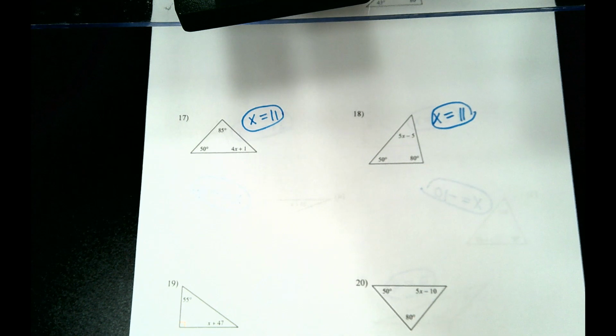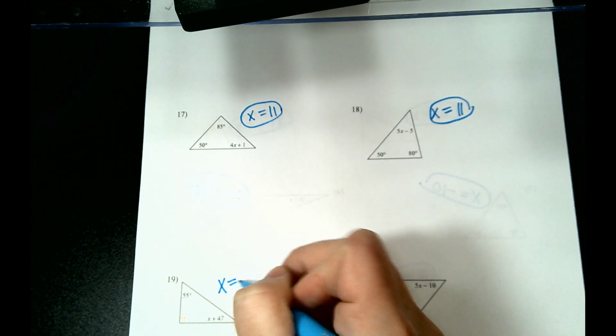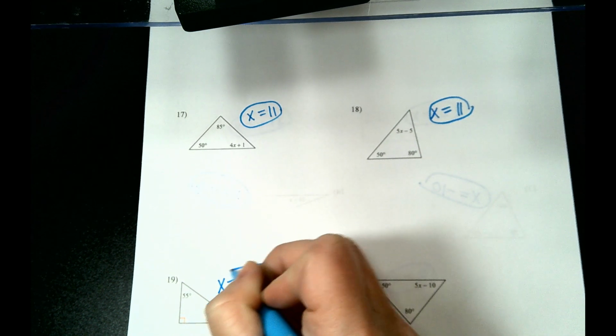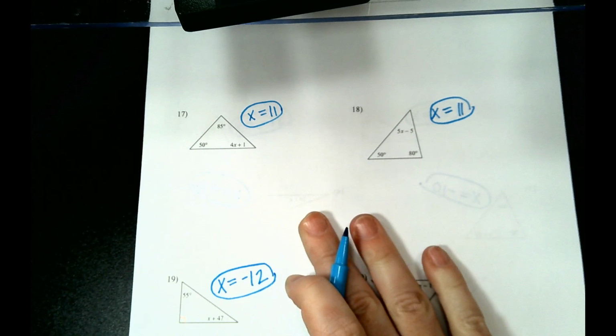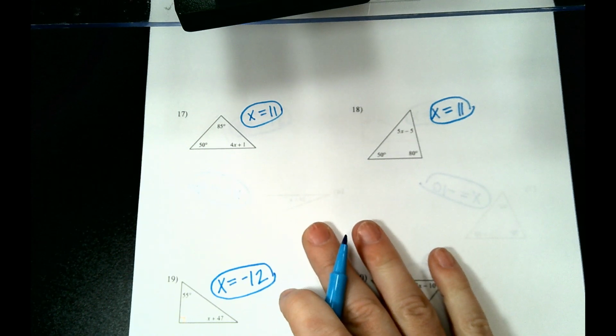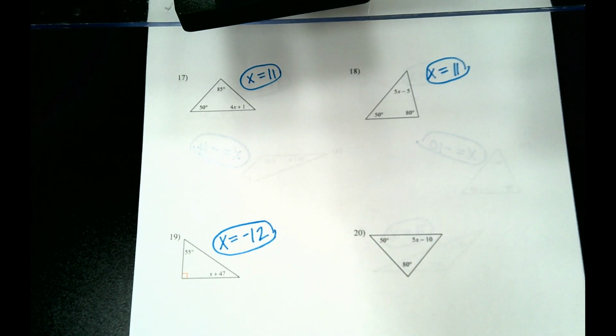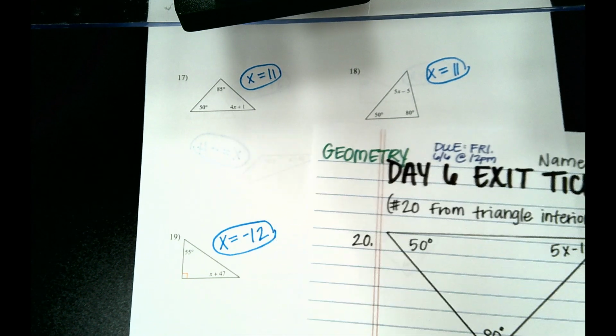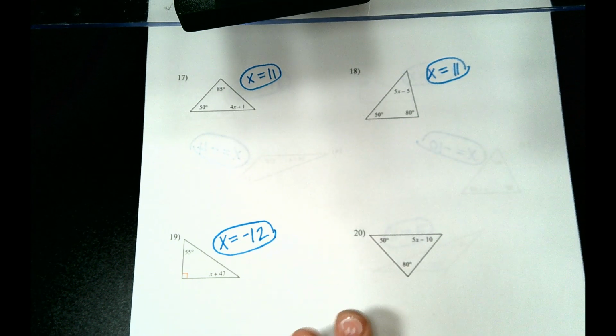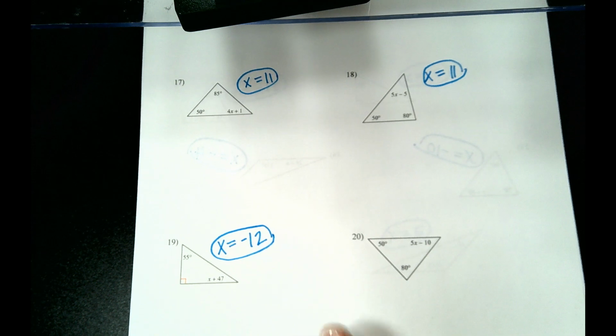Number 19, yes, x equals negative 12. And number 20, I'm not going to tell you, don't tell me. This is your exit ticket. Don't tell anybody. I gave you a copy on a separate piece of paper. Looks like this. I have these answers up here if anybody missed any.